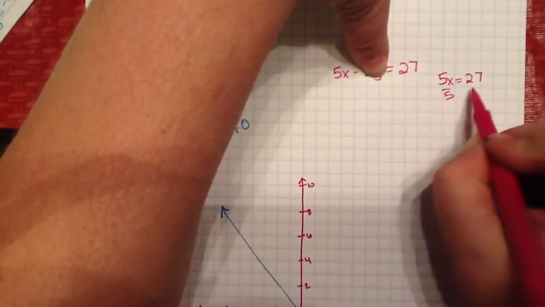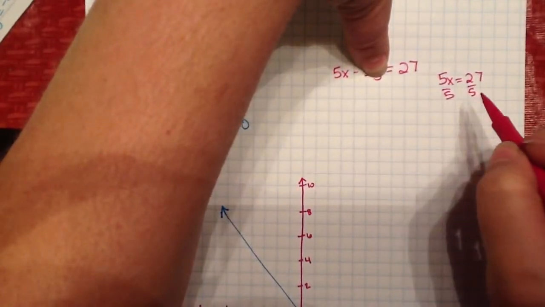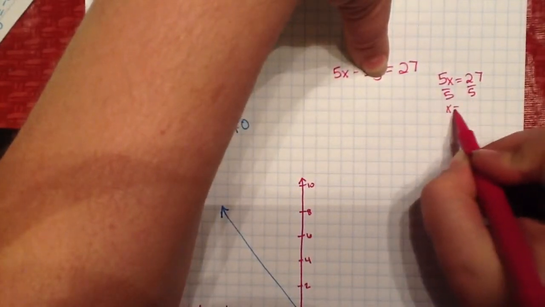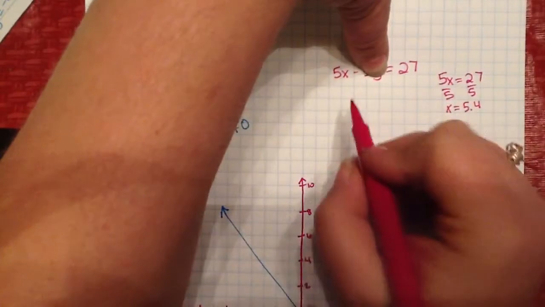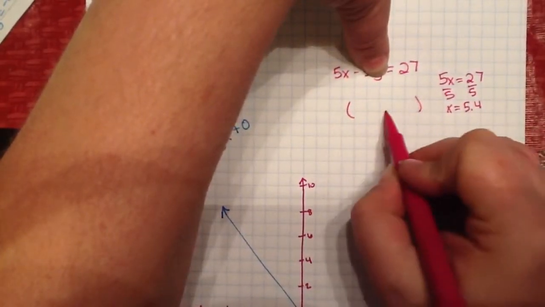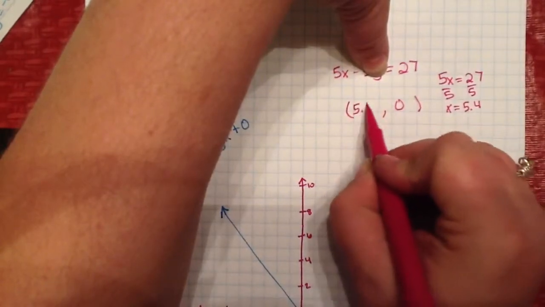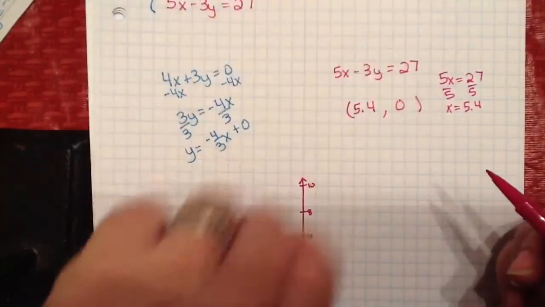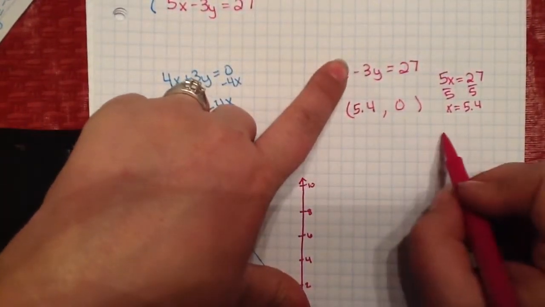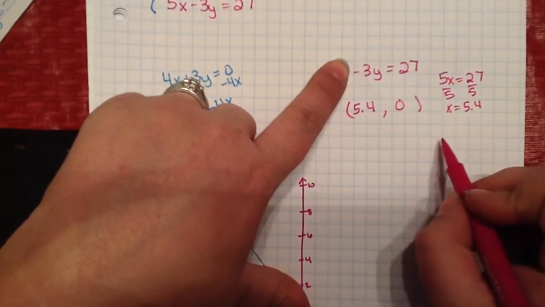If I divide by 5, I get 27 divided by 5 is 5.4. To write this as an ordered pair, since I covered up y, the y is 0. And this says x equals 5.4, so I'm going to put the 5.4 in for x.